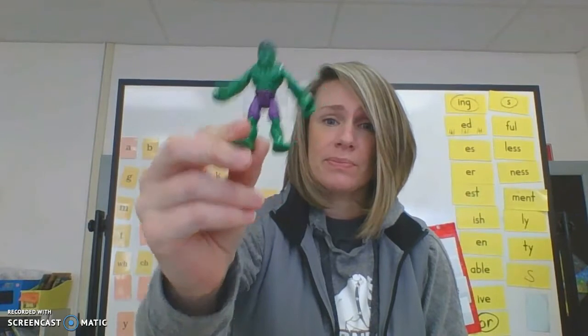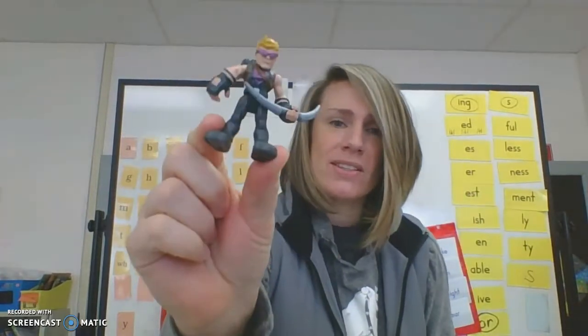And when I hold them up, I want you to say how many syllables are in their names, okay? Hulk, how many syllables? One. Captain America, how many syllables? Six. Very good. Captain America. Okay, how about this little guy?